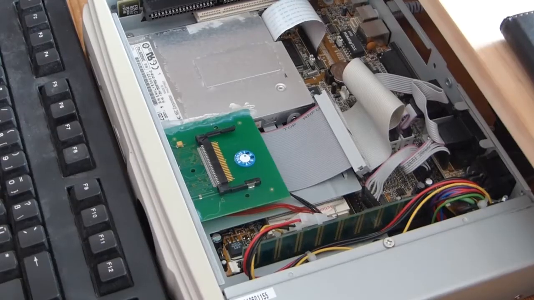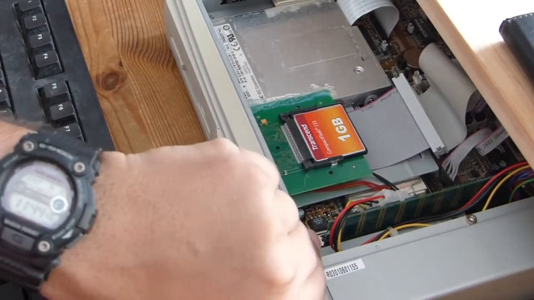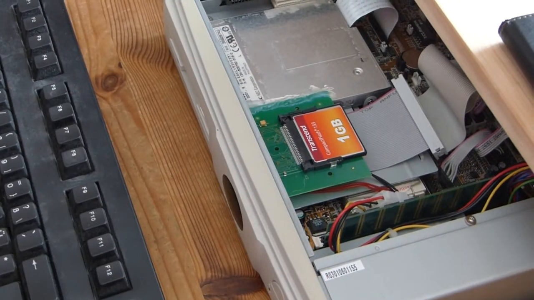I could boot Oberon. I could mount this external DOS partition, which was not originally in the place where it should be, but it worked. I could mount the partition. I could get access to those Oberon installation files.